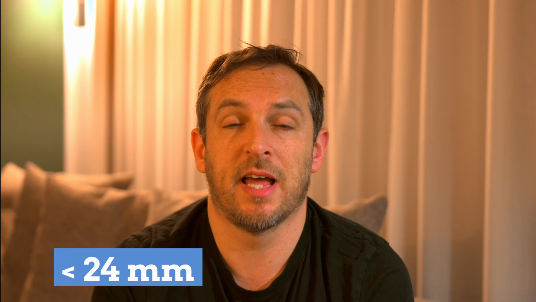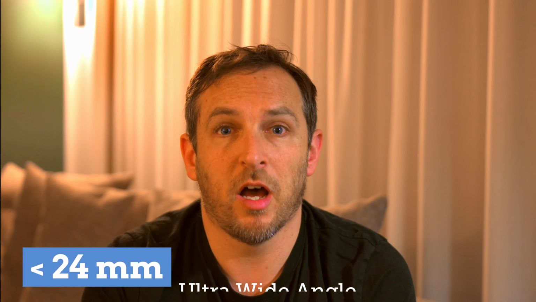So ultra wide lenses have a focal length up to about 24mm, so anything lower than that will be counted as ultra wide. Then you've got wide angle lenses, which are from about 24 to 35mm. Standard lenses are 35 to 70mm. These are roughly what we can see with our eyes, so that's why they're kind of the standard lenses.